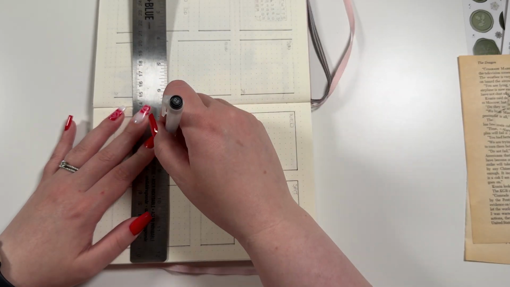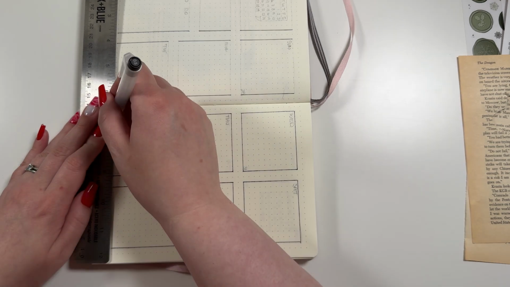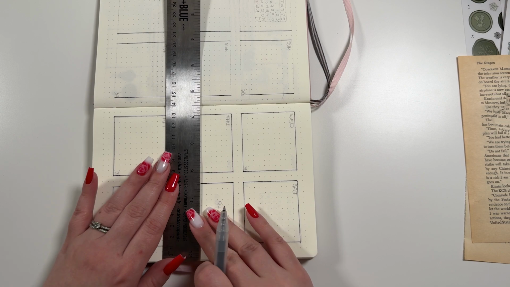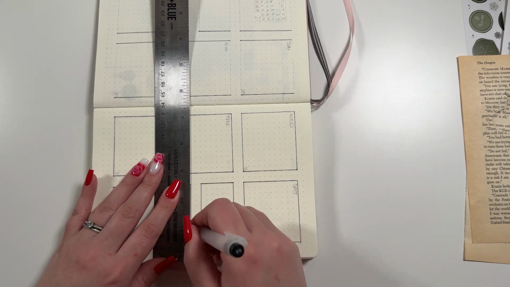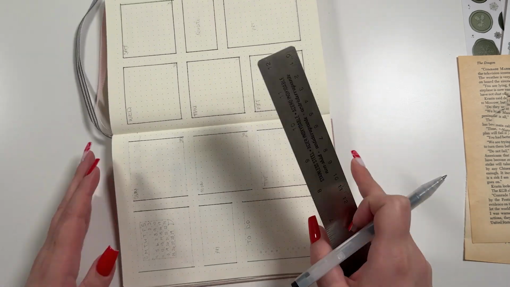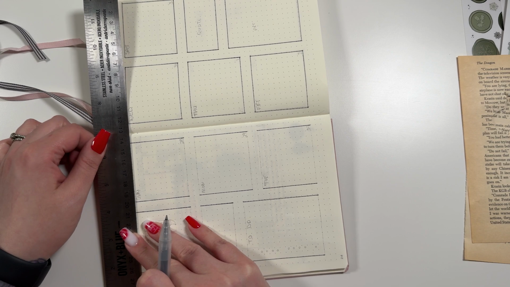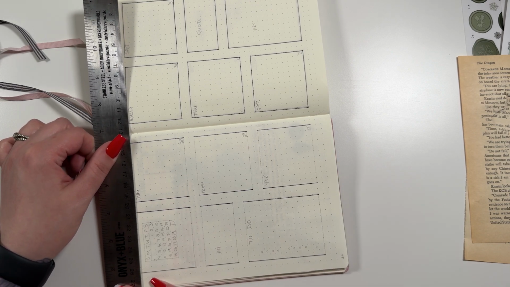I did bring my ruler in for these lines. In my last setup, my January setup, I chose to freehand everything, and it was kind of freeing because nothing was perfect, but I thought it would be really fun to try this more geometrical looking layout, because I thought it would be kind of fun to do something just slightly different. So that's what I was thinking with these boxes.